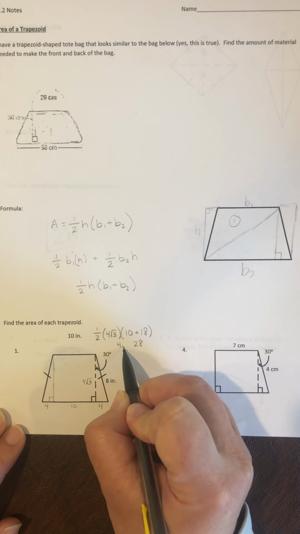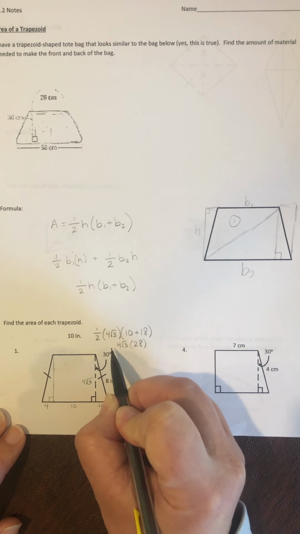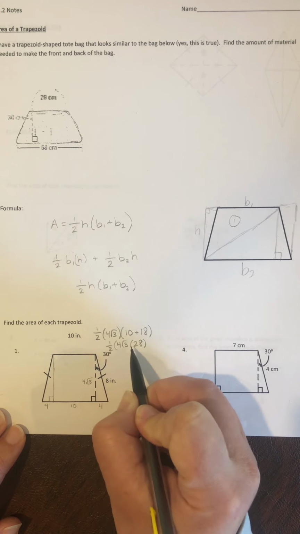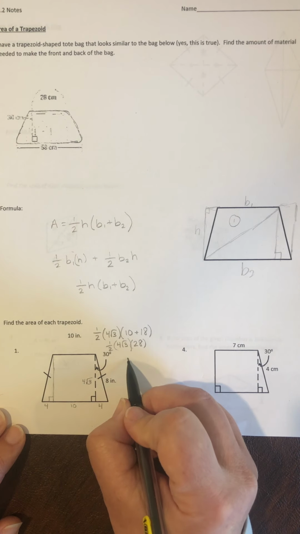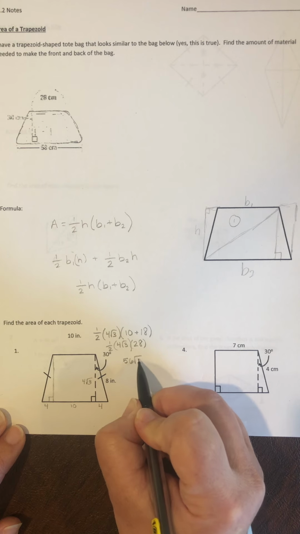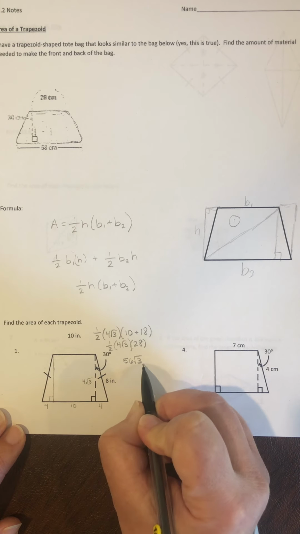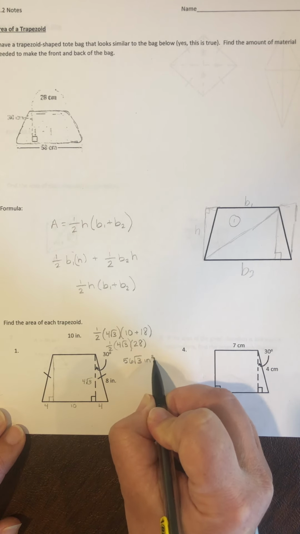And then you have 4√3 times 1/2 on the outside. Okay, and you just go ahead and multiply them. When you do, you're going to get 56√3. And we always label our answers, so it's going to be inches squared.